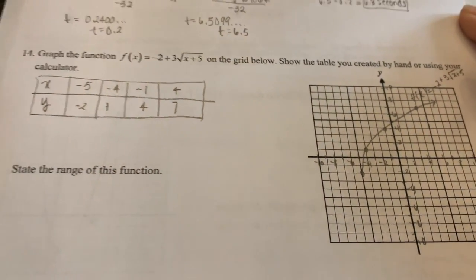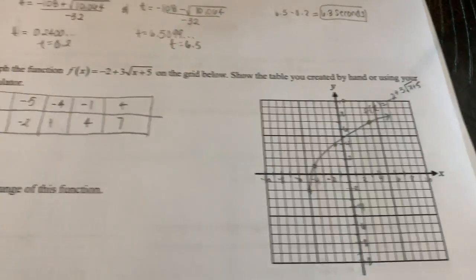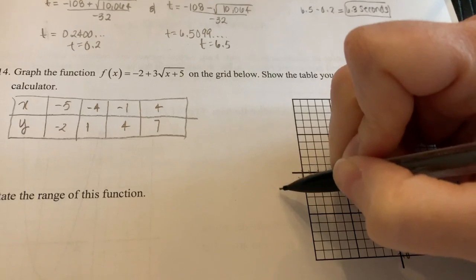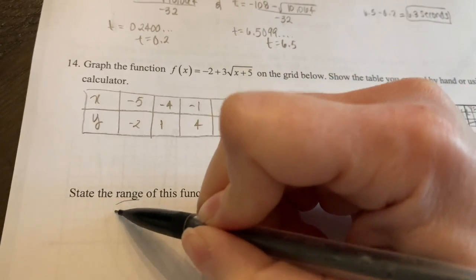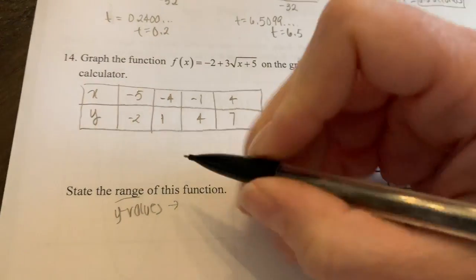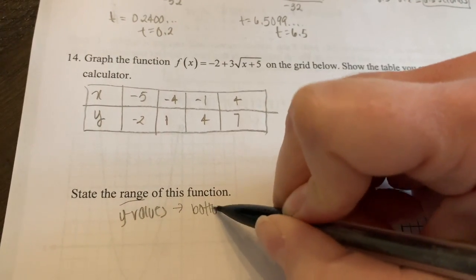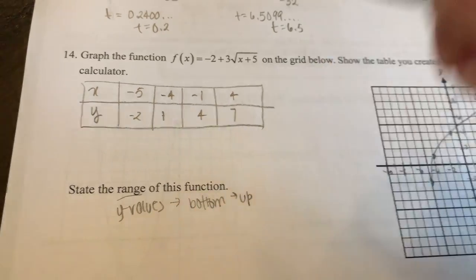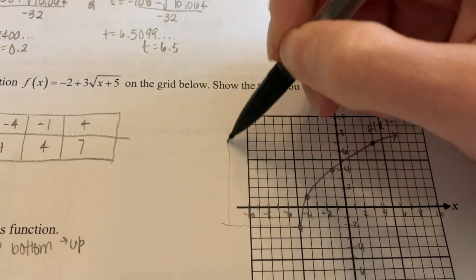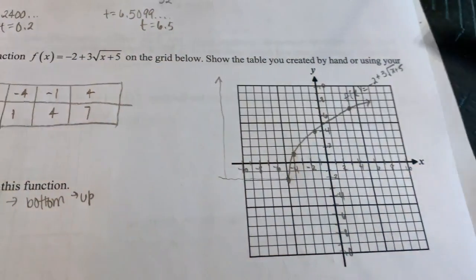Okay, and now the last thing we have to do is state the range. Okay, so remember, range is y values. So we look and we state it from the bottom up. Okay, so you look at the very bottom of your graph and you look up to state your range.